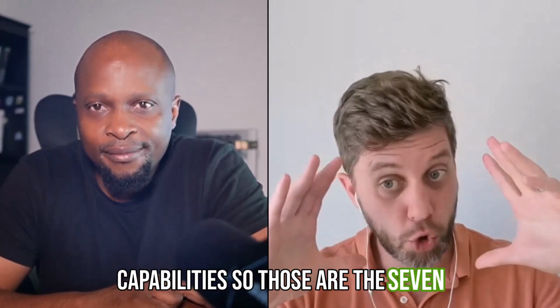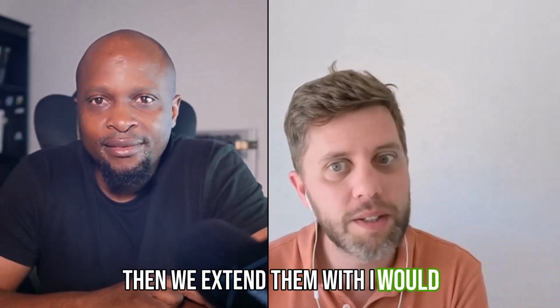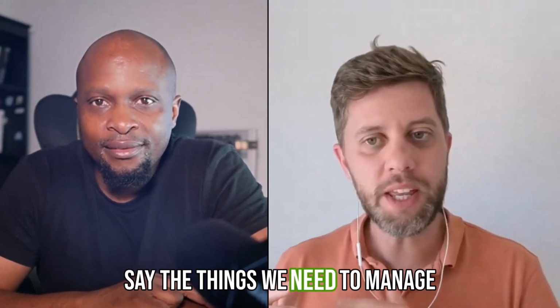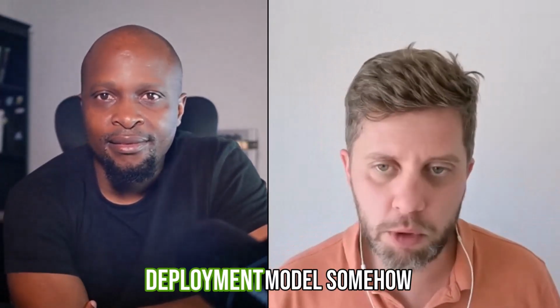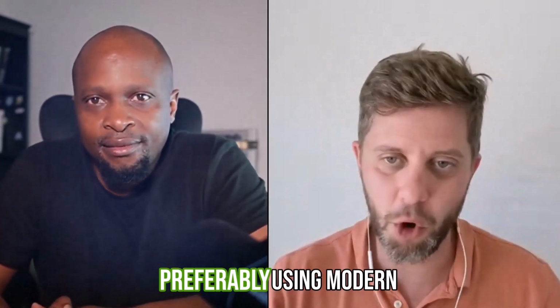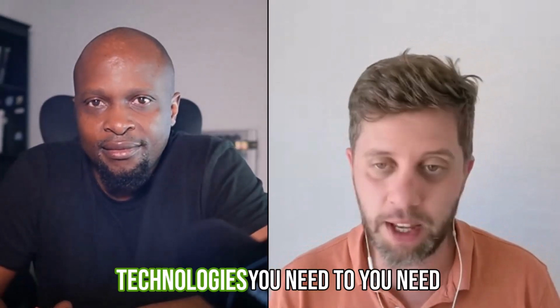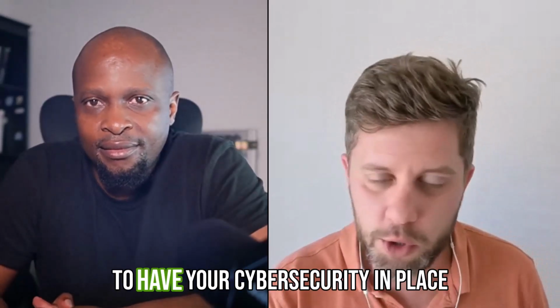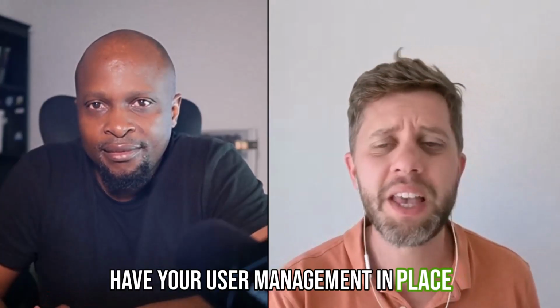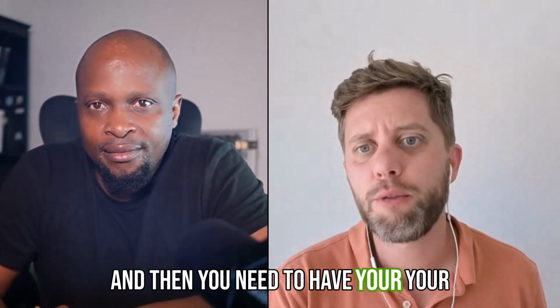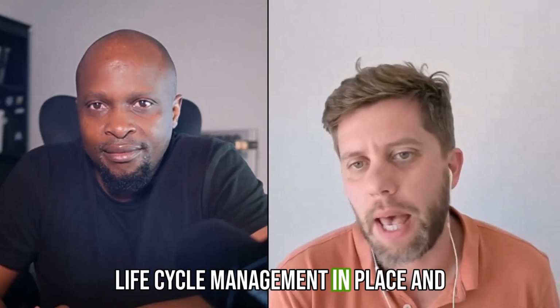So those are the 7 core capabilities, and then we extend them with the things we need to manage the platform. You need your deployment model somehow, preferably using modern technologies. You need to have your cybersecurity in place. You need to have your user management in place, and then you need to have your lifecycle management in place.